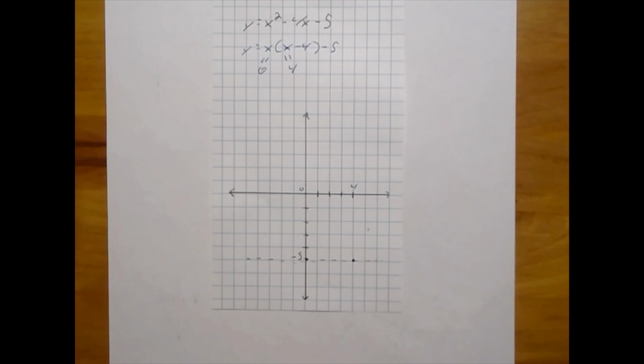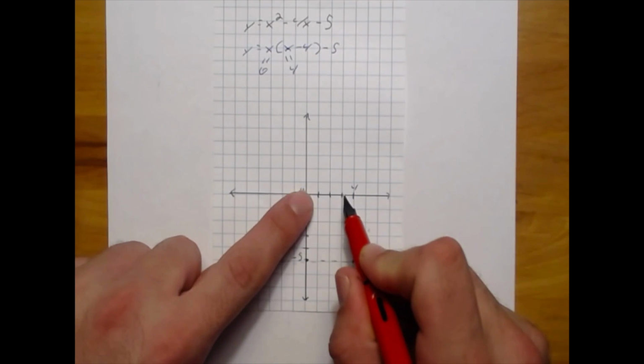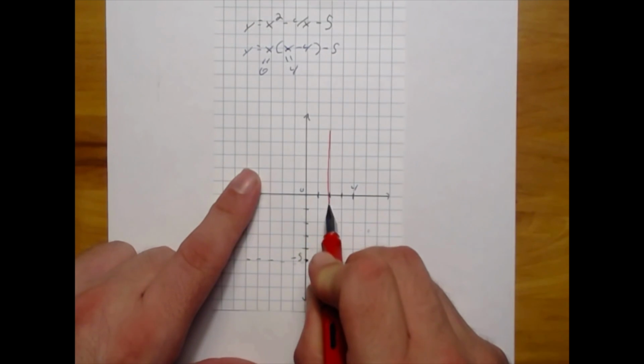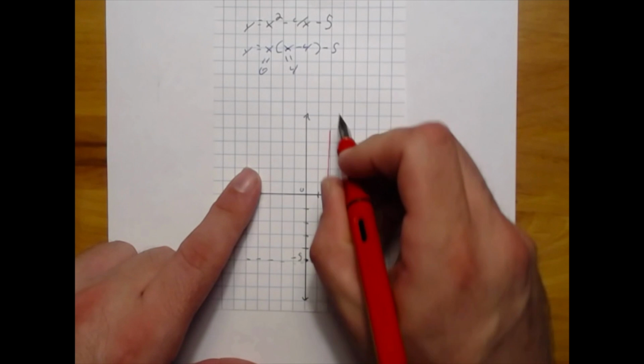Now what I need to know is where is its vertex. To find the vertex, I'm going to want to find the axis of symmetry, which is simply the middle. So I'm going to count my way into the middle, and I find that my axis of symmetry will occur when x is 2.